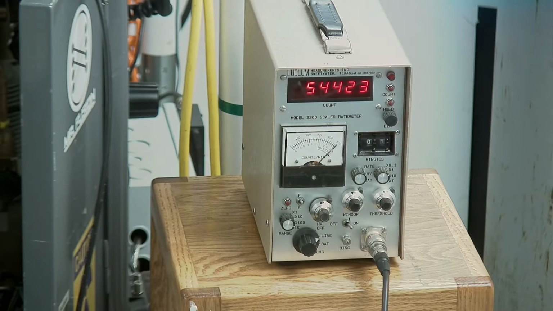Okay, so you folks at home, if we've got 54,000, 54,423 as a count, and on my transfer calibration on my probe it says 516 counts equals 1 microsievert.